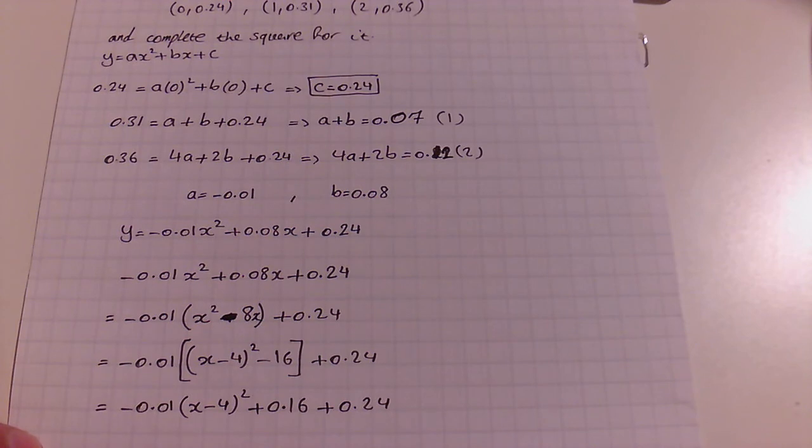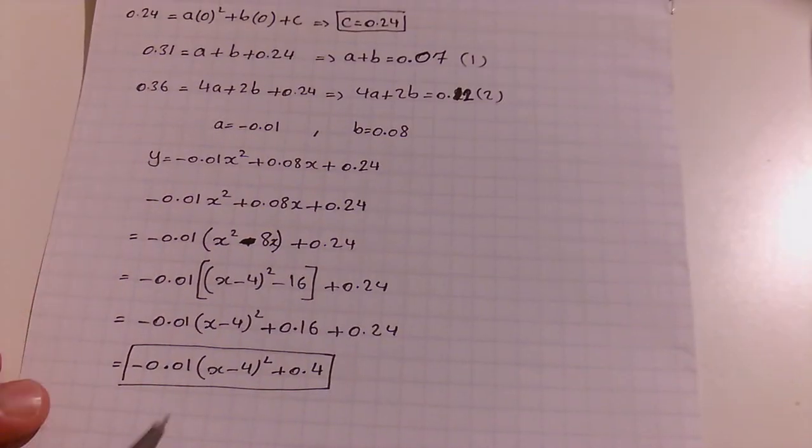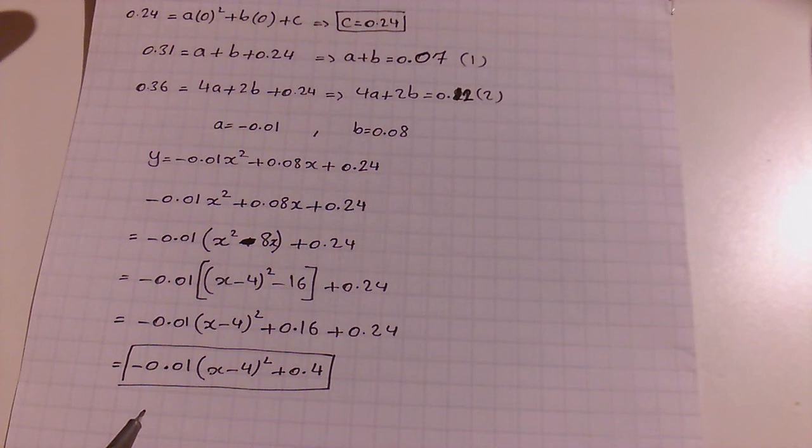Okay. Now all we need is just to complete the square for this one. Negative 0.01x squared plus 0.08x plus 0.24. Let's factorize out negative 0.01 first from these two terms.